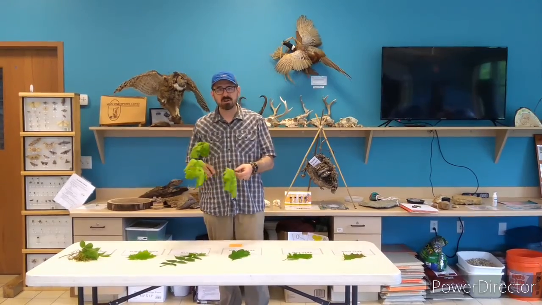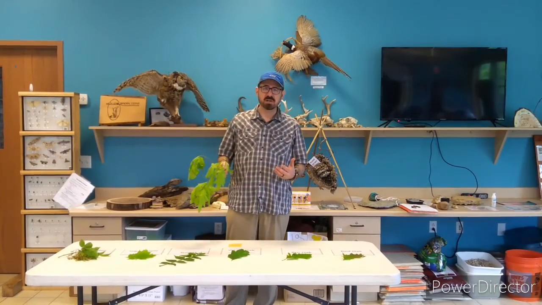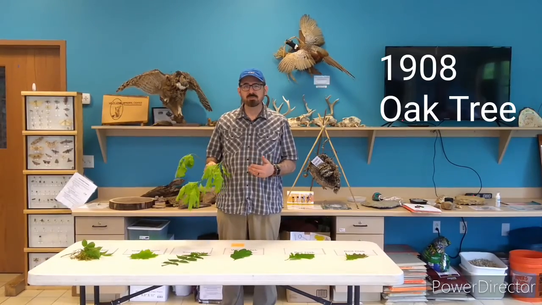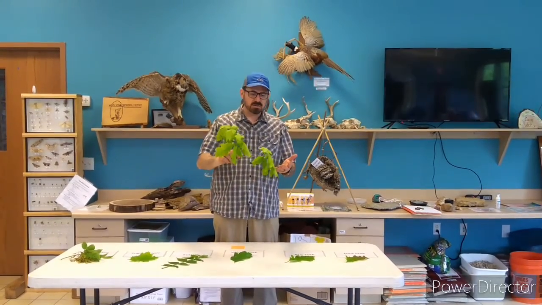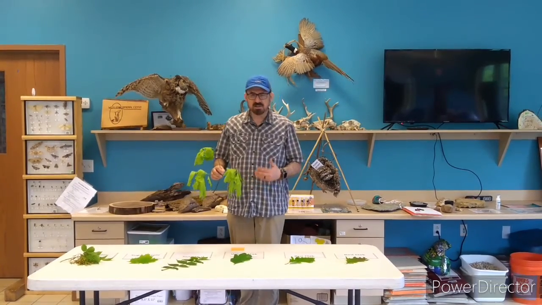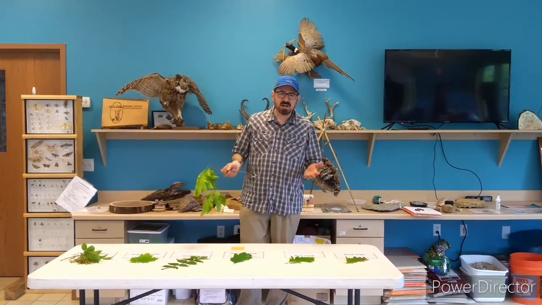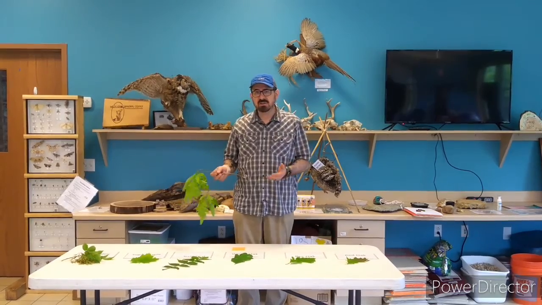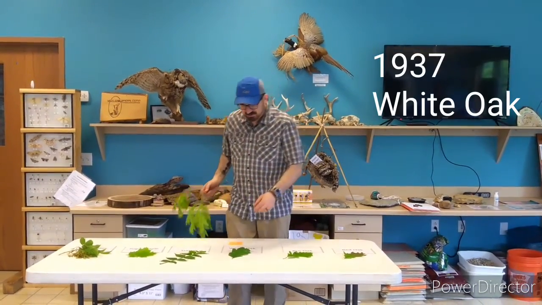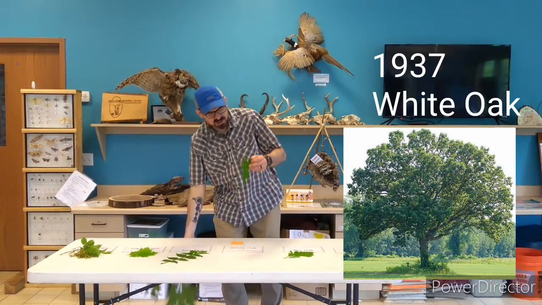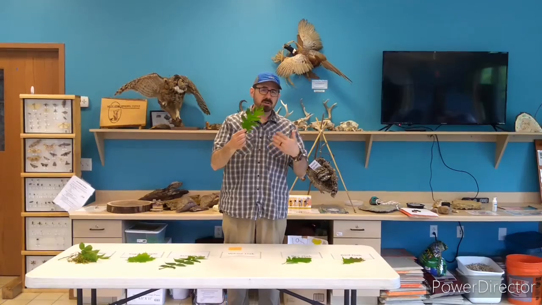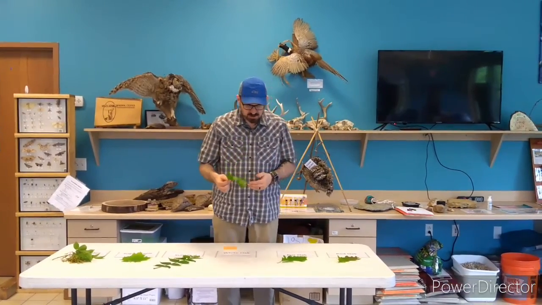All right, first let's start with the Illinois state tree. In 1908, Illinois voted to make the oak tree the Illinois state tree. Now, they didn't specify which oak until 1937. And in 1937, they decided that the white oak was going to be the Illinois state tree.